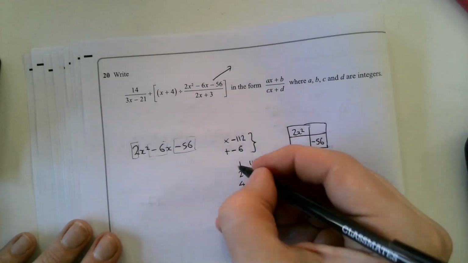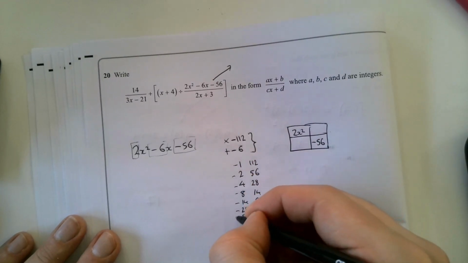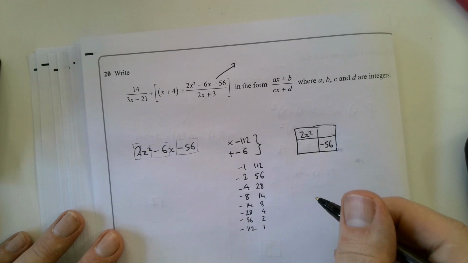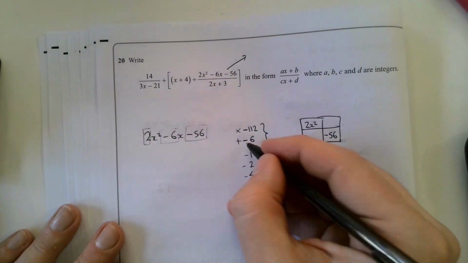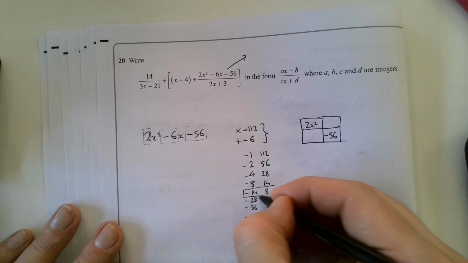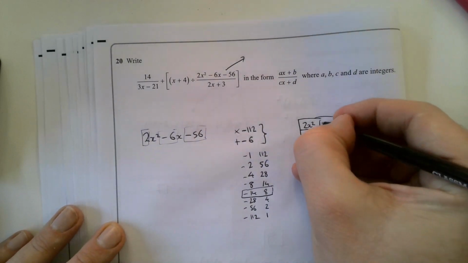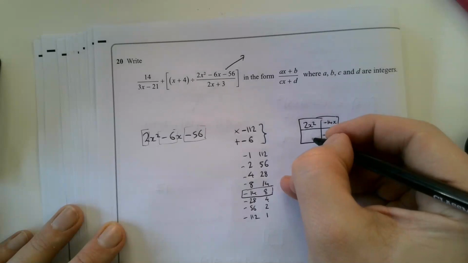Now because it's negative 112, I want one of these to be a negative. The pair that adds together to get negative 6 is this one. So in these two boxes I'm going to put negative 14x and plus 8x.